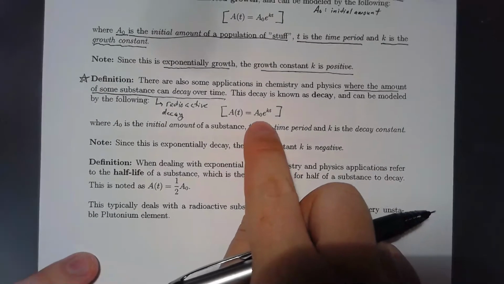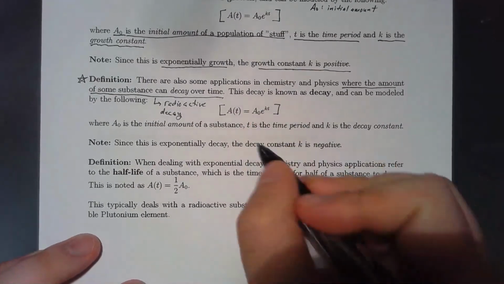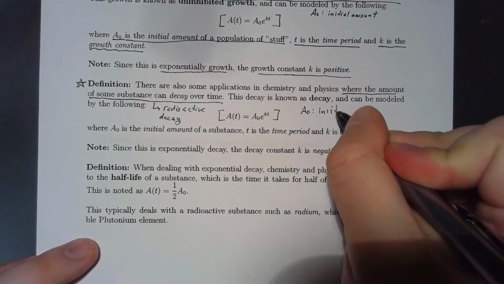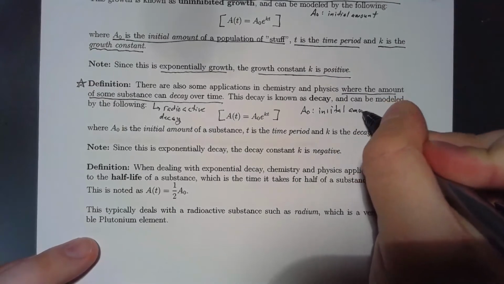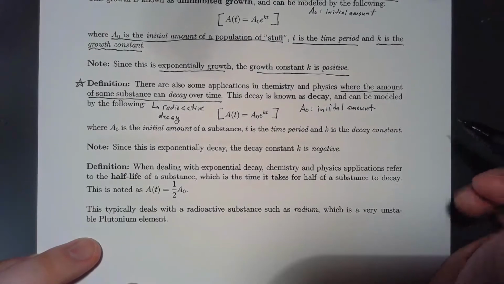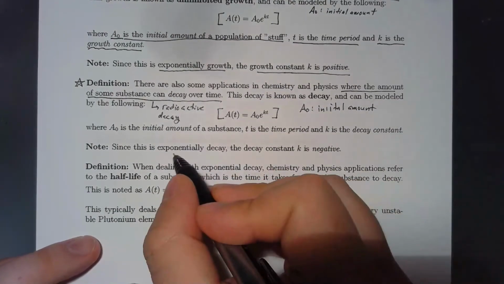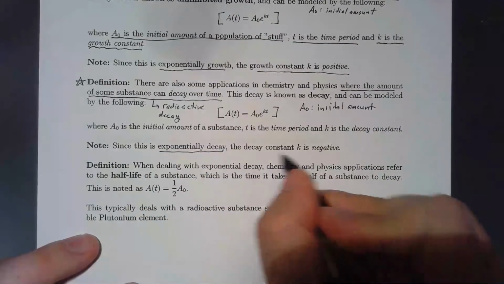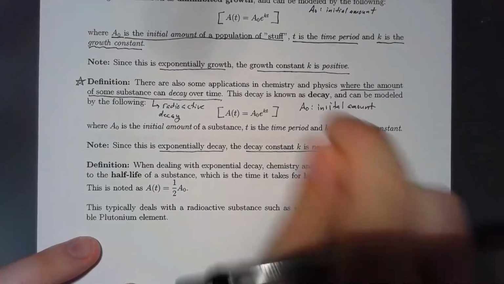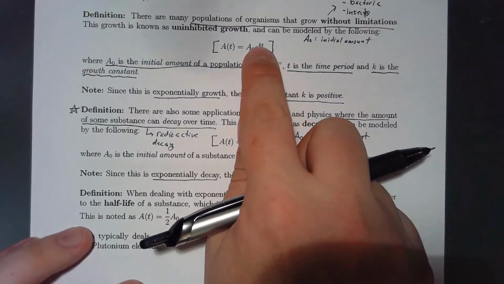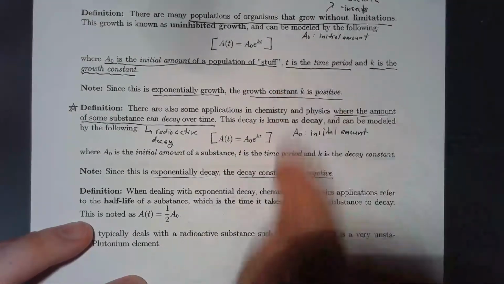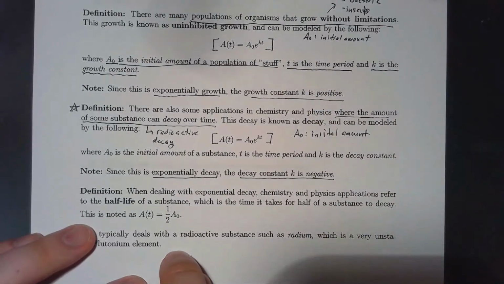It's the same model. The only difference is, A sub 0 is the initial amount of radioactive material, radioactive isotopes, whatever. The only difference is that since it's exponential decay, K isn't positive, K is negative. So really the value of K determines if it's exponential growth or exponential decay. Other than that, the models are exactly the same. All right?